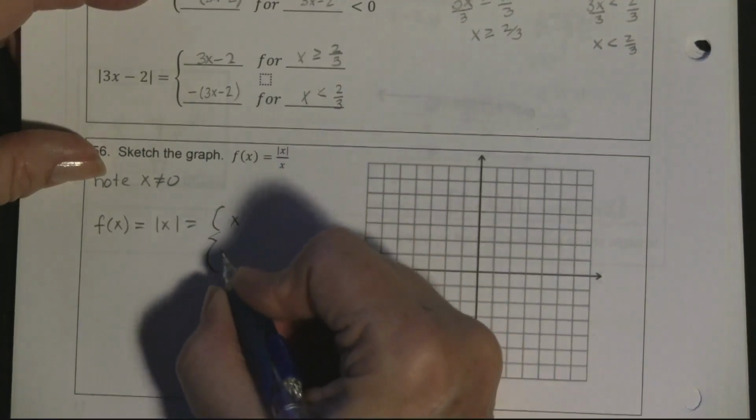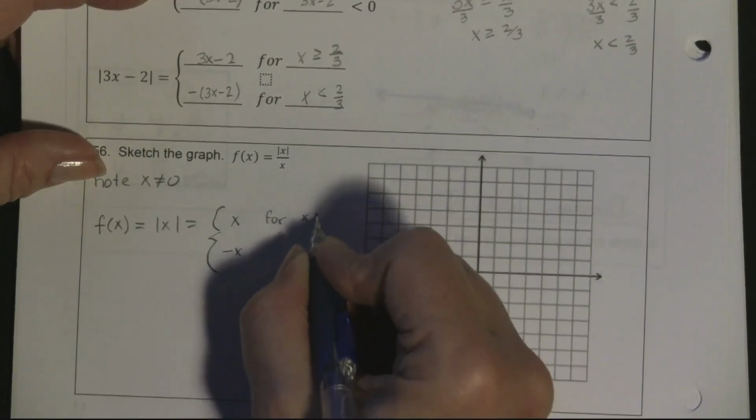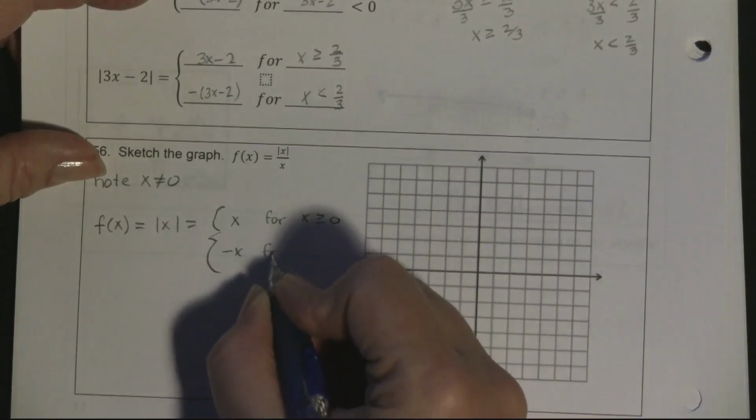Okay, so this is x or negative x. And this is if or for. I guess I used for before. Probably came out of your book. And I've also seen if.